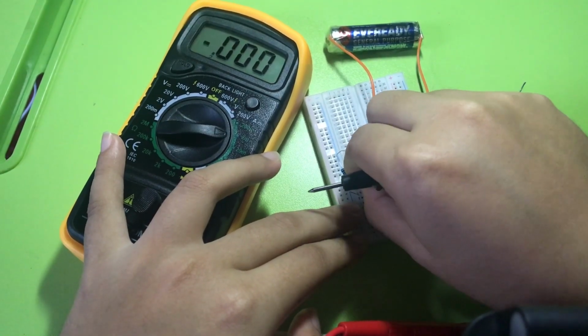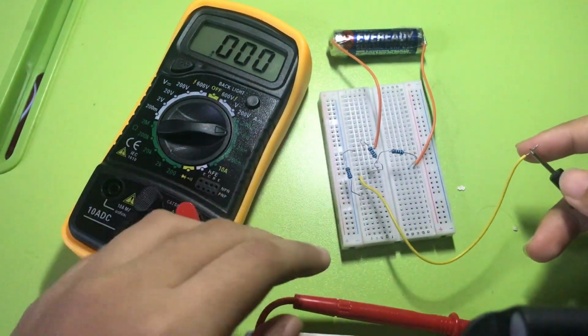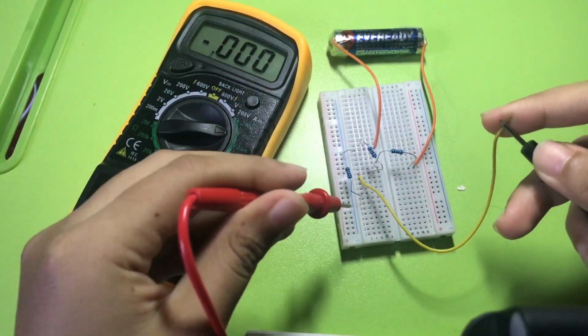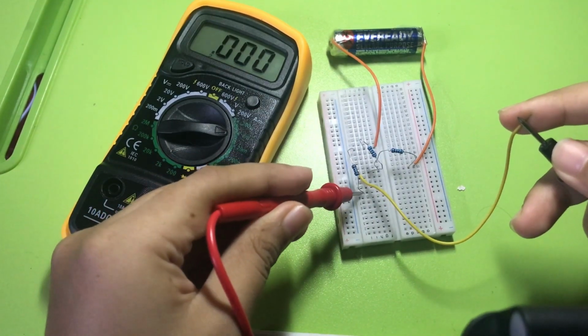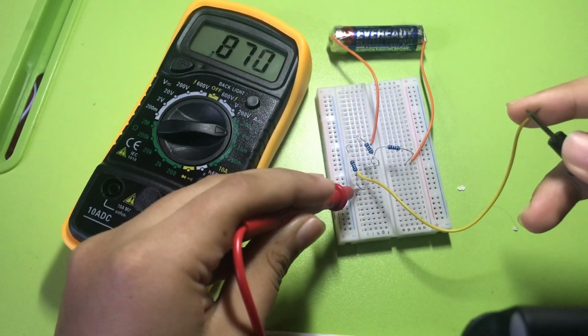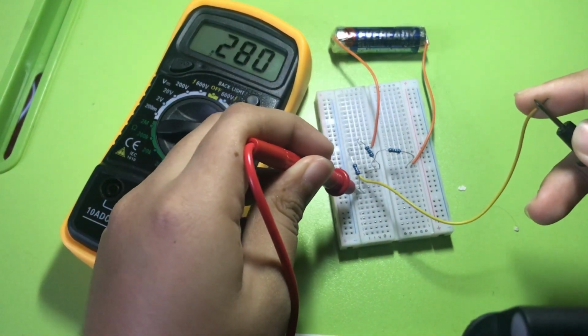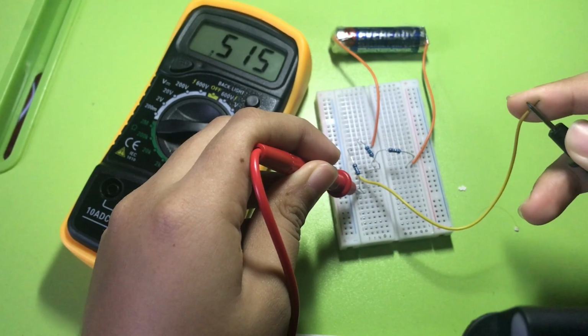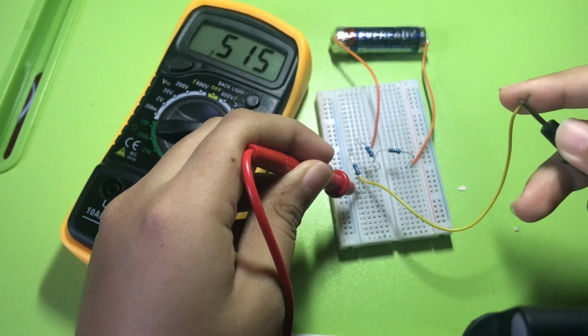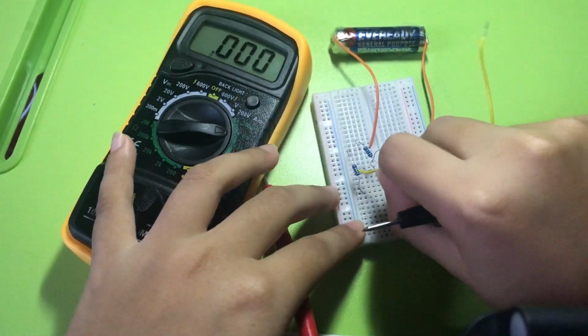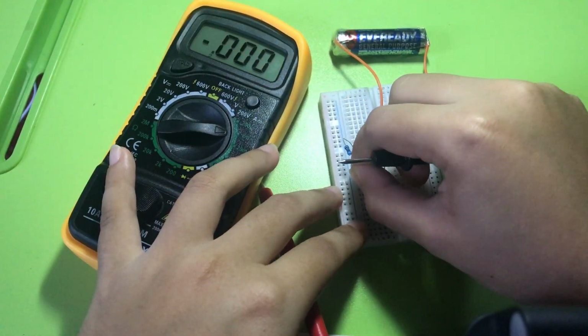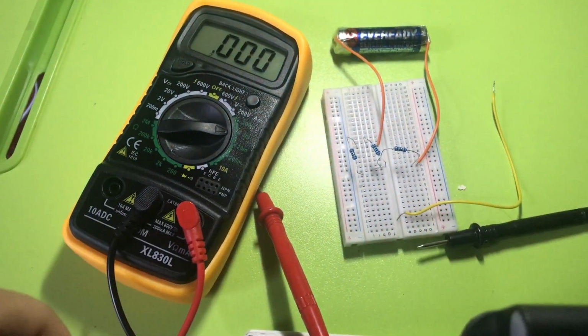Put it here, then we measure here and here. And we get 0.515, and that is how we measure the current through each resistor.